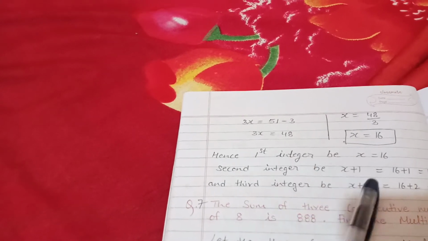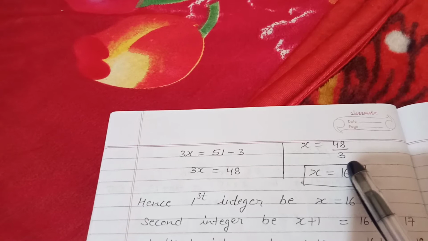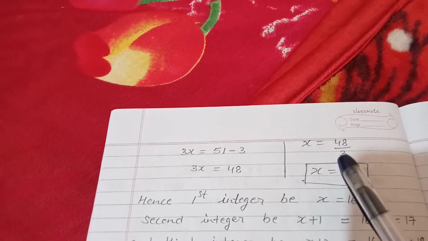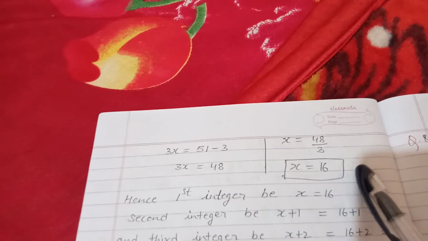Okay, now 48. So x is equals to 48 divided by 3. Any x value here: 3 1s are 3 and 3 16s are 48. So the value of x is 16.